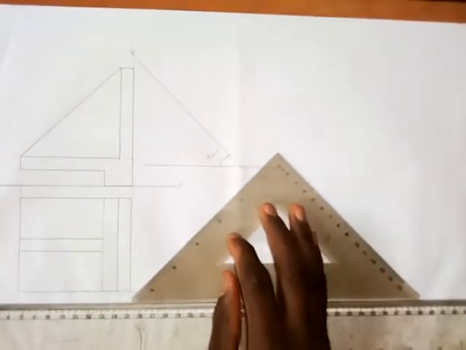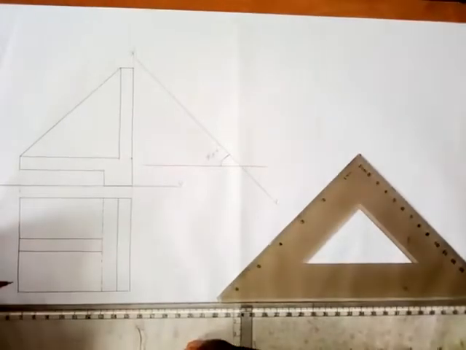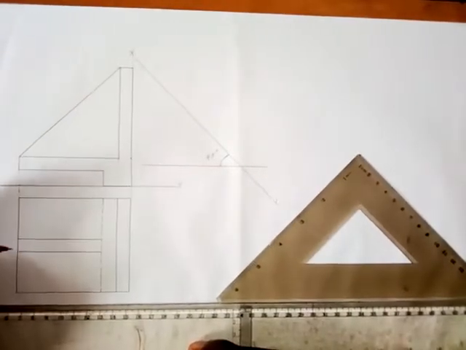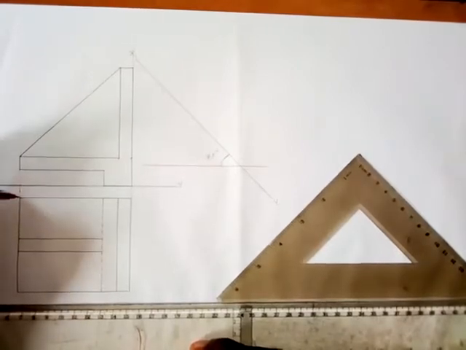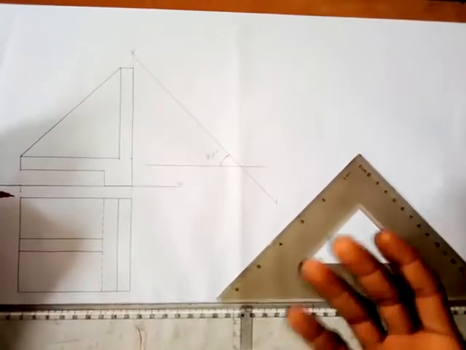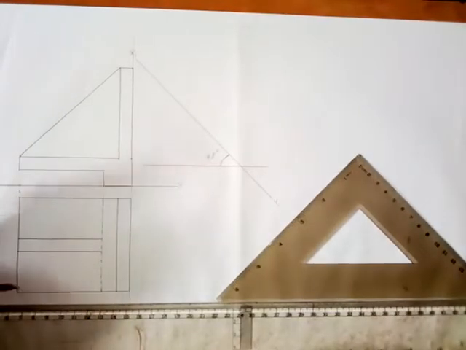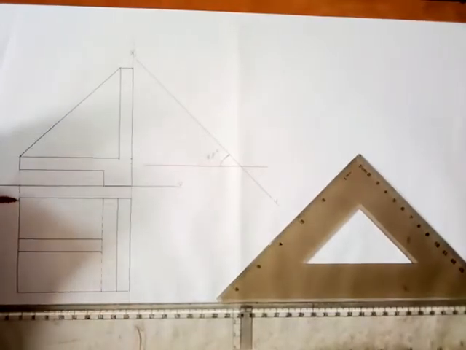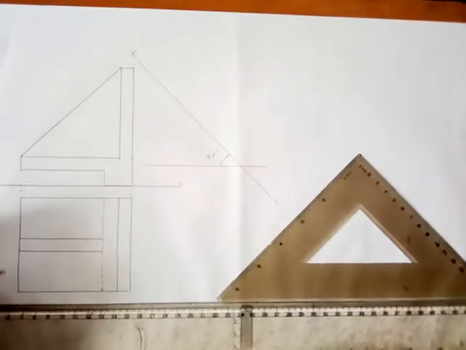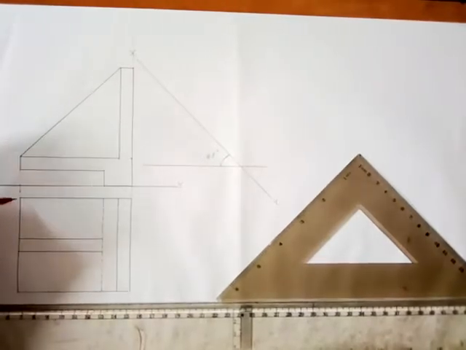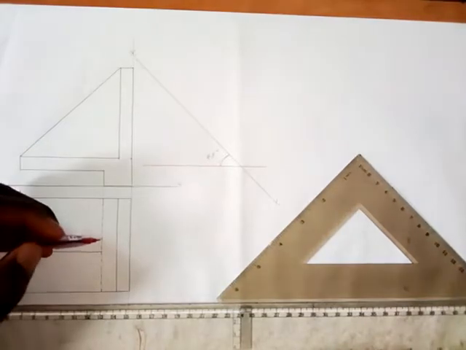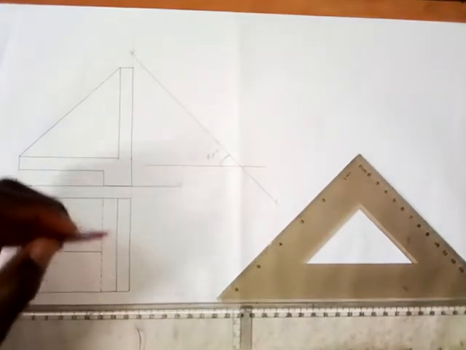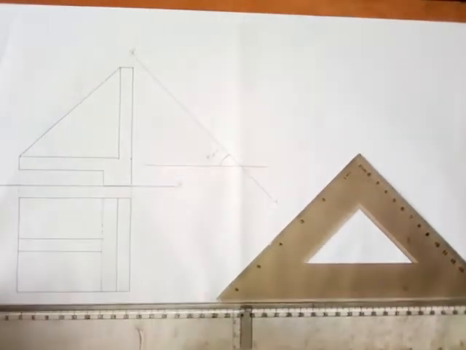What we are going to do is produce a line from each point that we have on the plan. If you are to draw the auxiliary elevation, you need to produce lines from each point on the plan. I'm going to draw lines from each point, and those lines are not just ordinary lines.